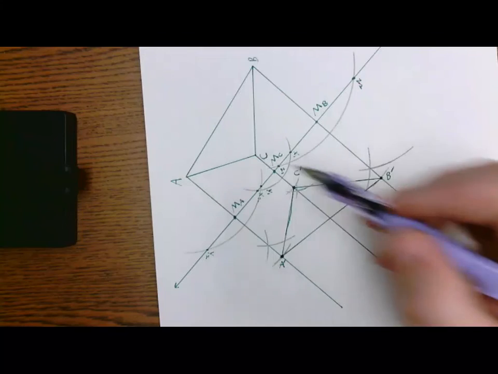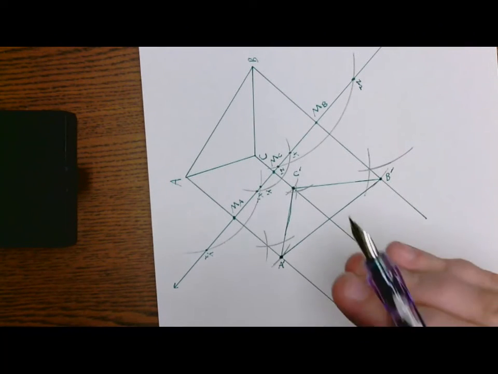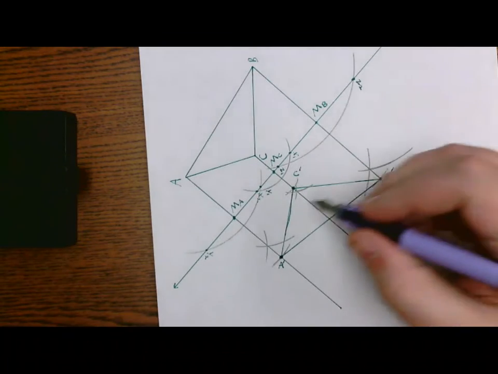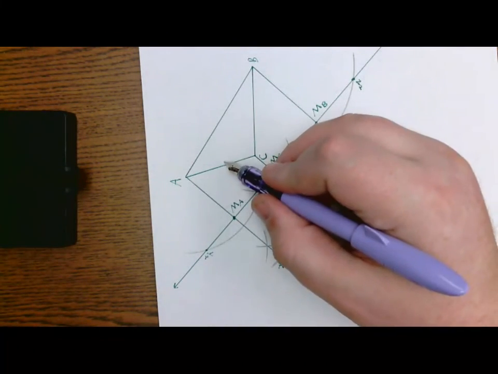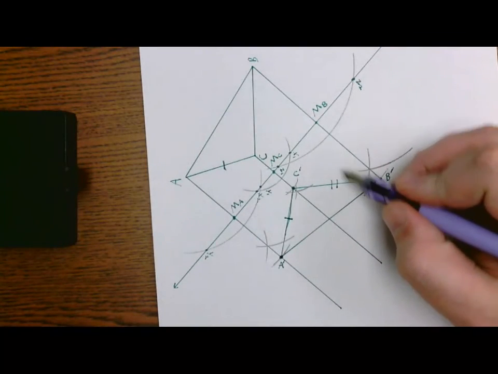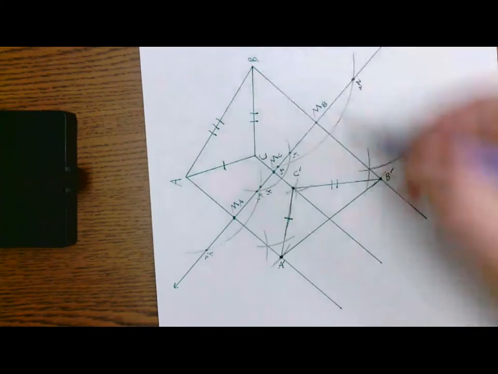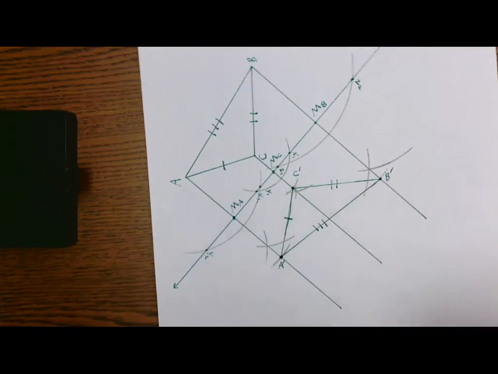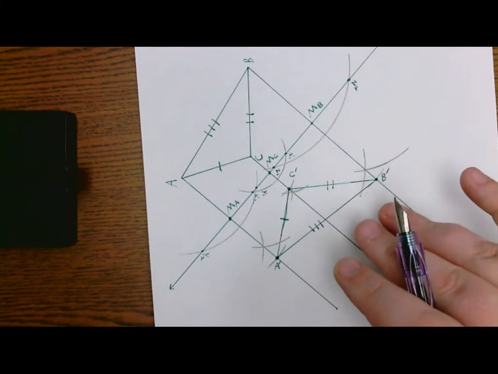So this triangle and this triangle are congruent, which means that this side length is congruent to that side length. This side length is congruent to this side length, and that one are also congruent. So we have 2 congruent triangles here.